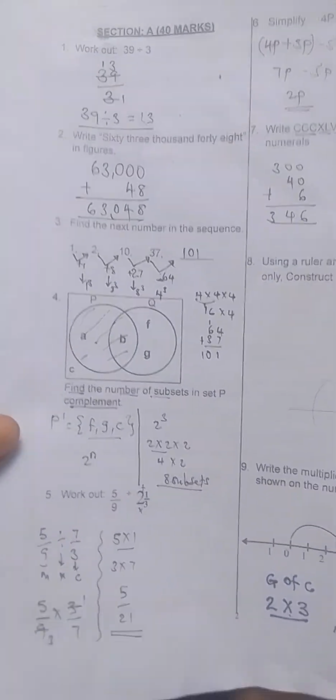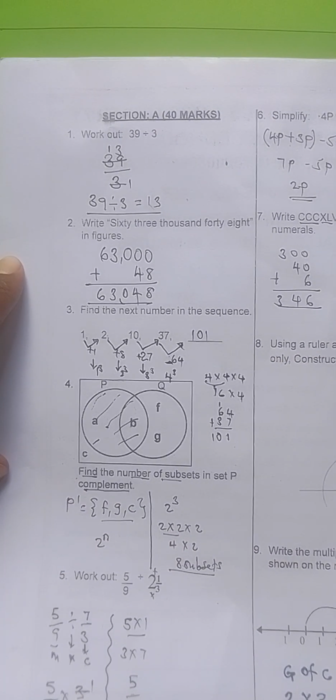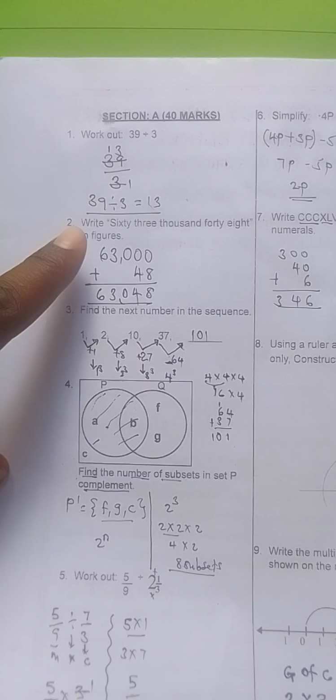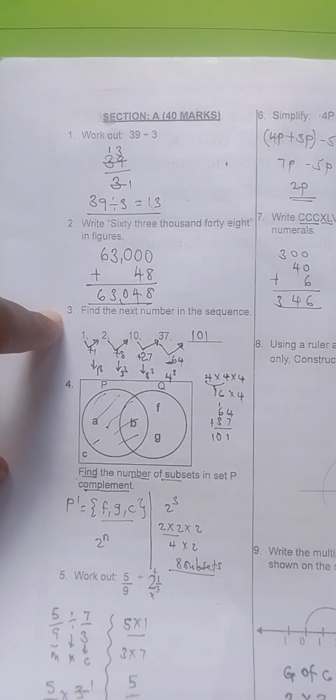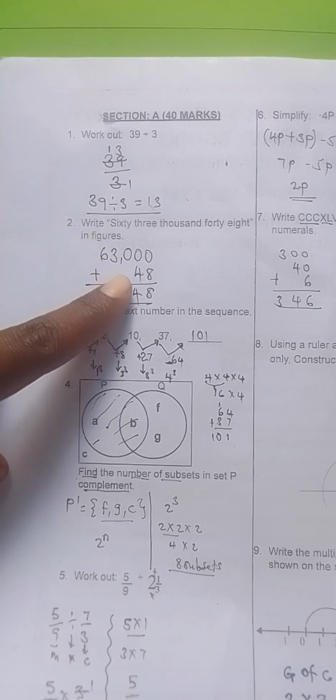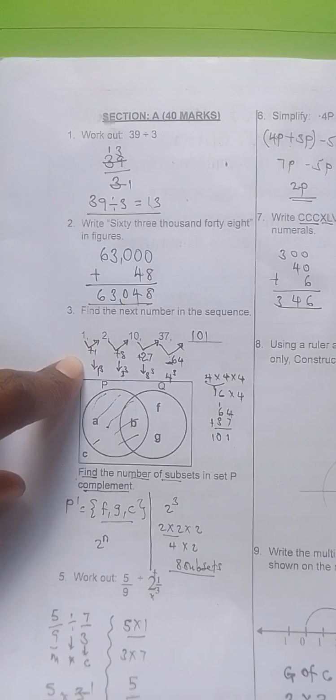So I've already calculated. I'll just explain. Number 1 is work out 39 divided by 3. I use the cancelling method by saying 39 over 3. When you reduce, you get 13. Write 63,048 in figures. Now here we have periods of thousands and units. Write everything under thousands, so that is 63,000, then 48. When you add, there is the answer.